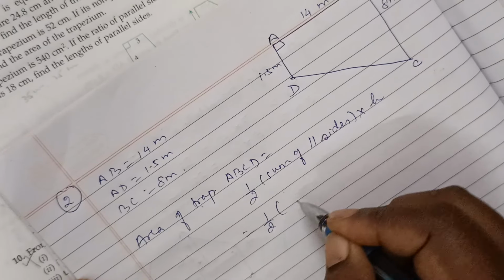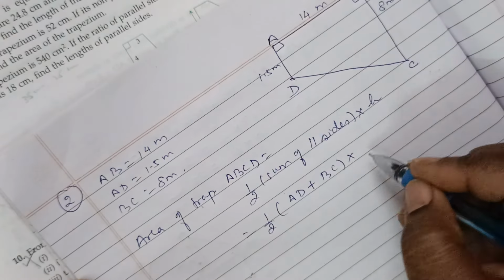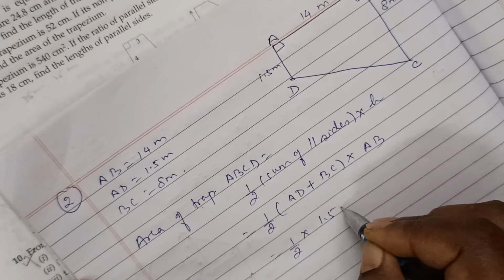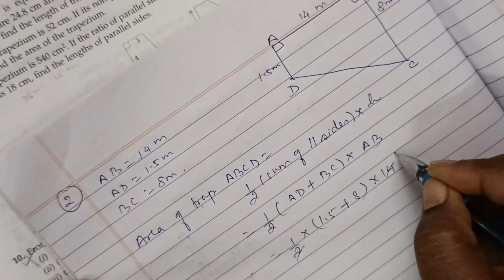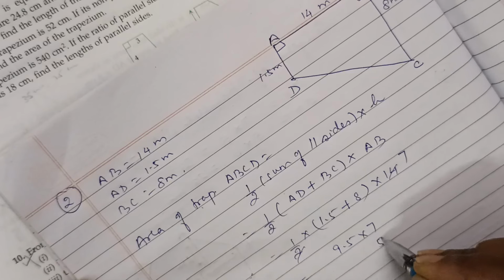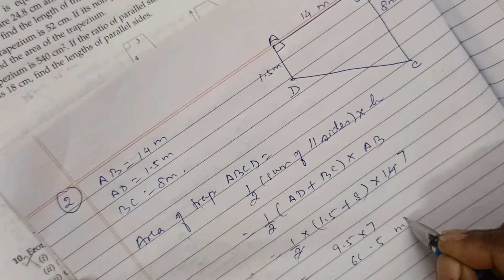The parallel sides here are AD plus BC, and the distance is AB. So that is half into (1.5 plus 8) into 14. Just solve it. You will get 9.5 into 7, which is 66.5 meter square.